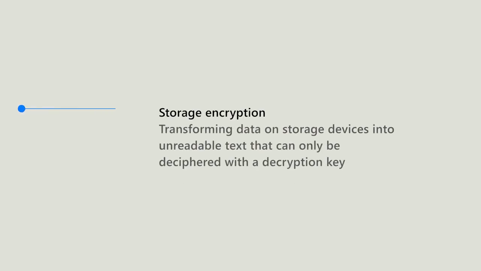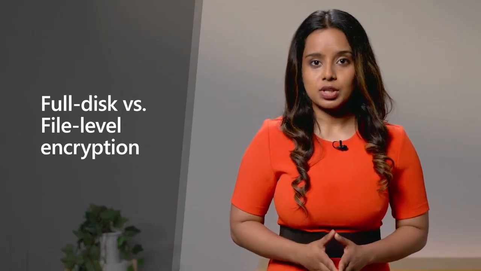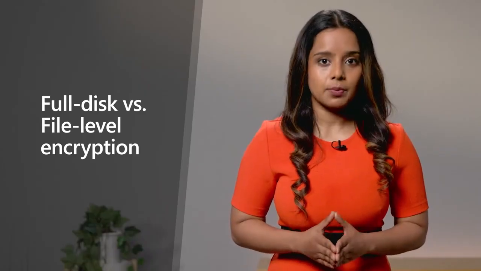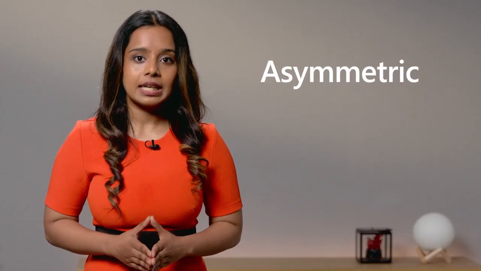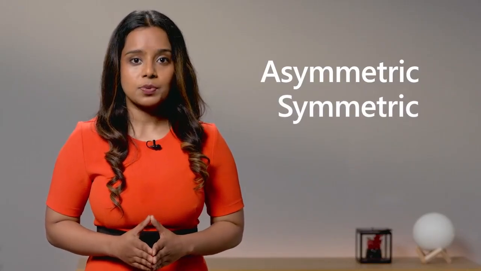You also learned about storage encryption, which is the practice of transforming data on storage devices into unreadable text that can only be deciphered with a decryption key. This method ensures that even if someone gets a hold of a hard drive or USB stick containing sensitive information, it will be inaccessible to them. You distinguished between the all-encompassing full disk encryption and the more granular file-level approach, and you became aware of asymmetric encryption, which requires a public key and private key, versus symmetric encryption, which relies on one key for encryption and decryption.